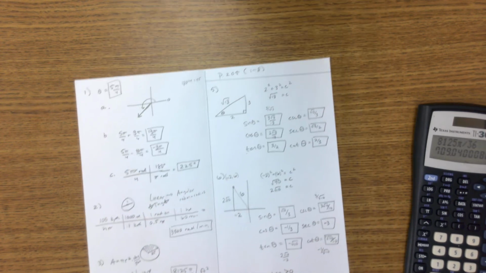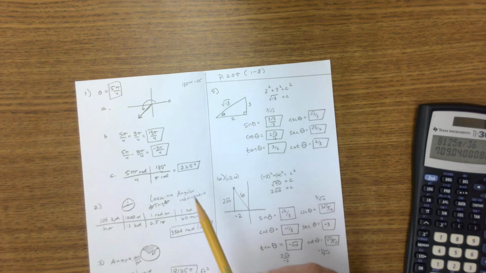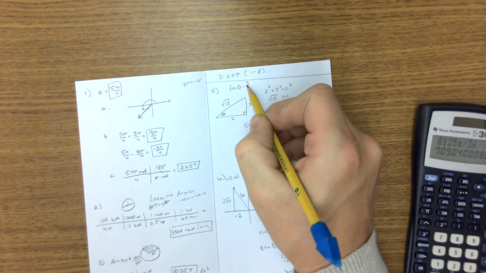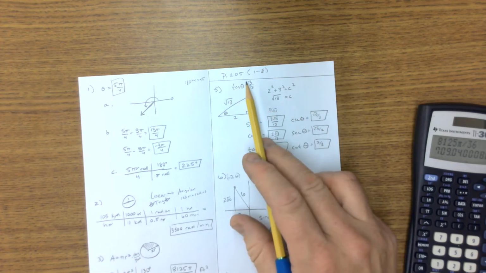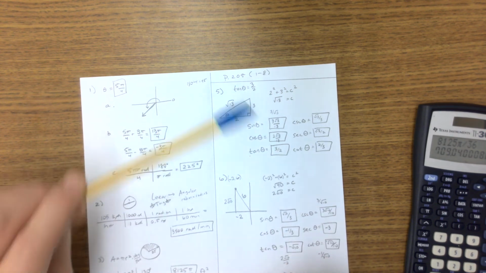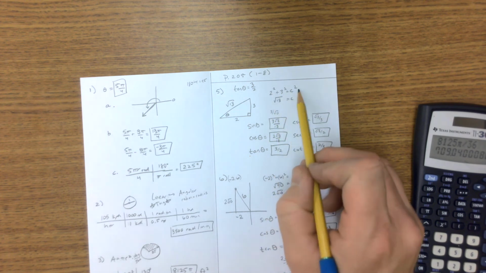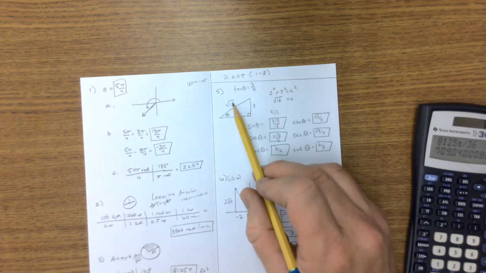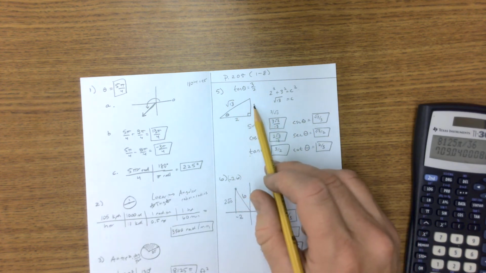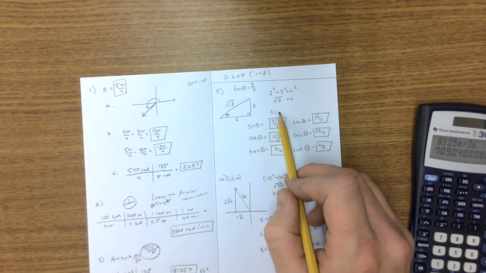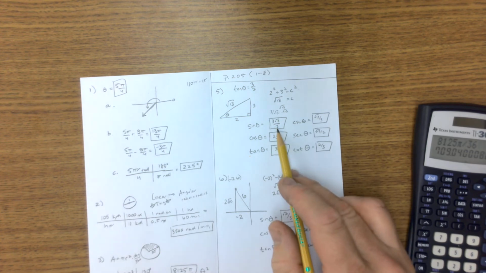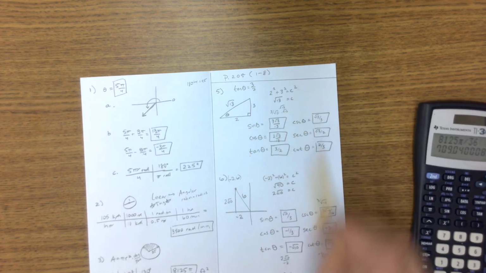All right, number 5. Now we have a triangle, and it tells us that the tangent of theta is 3/2. So you take this information and you draw the triangle, and when you draw the triangle, you have everything but that 13 right there. And then what you can do is you can work backwards with the Pythagorean theorem, figure out what the hypotenuse is, and then plug in, and again, give the exact values. Sine is opposite over hypotenuse, 3 over root 13. Multiply top and bottom by root 13, and we have 3 root 13 over 13.